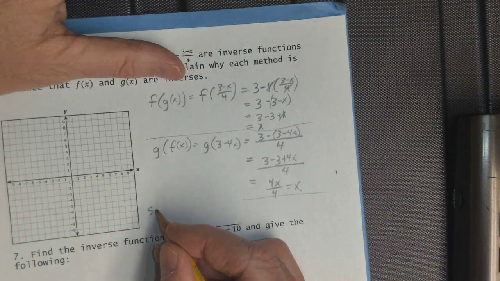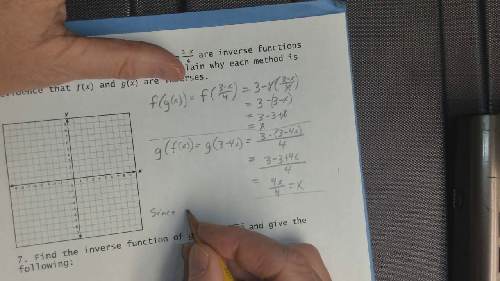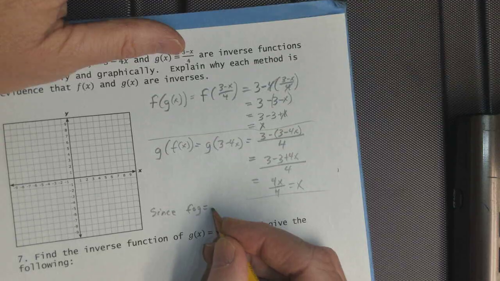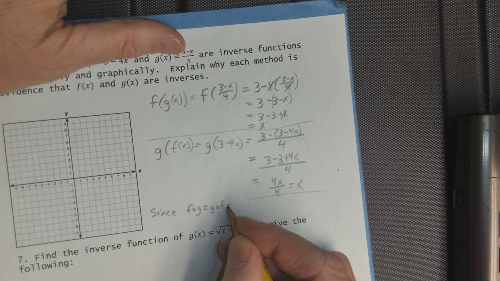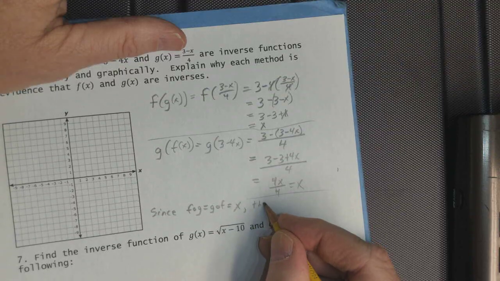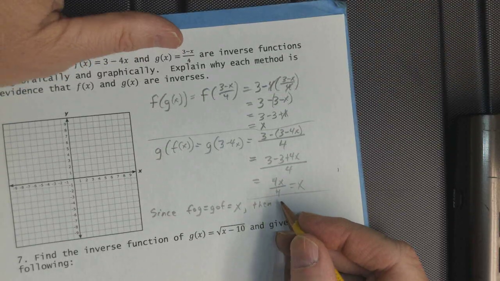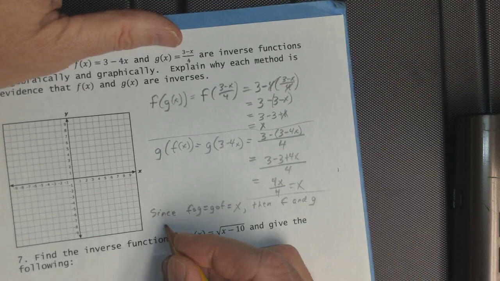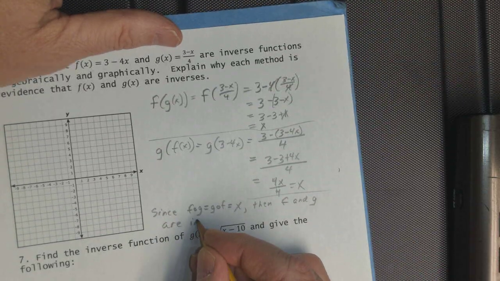Okay, so make some statement here: since f circle g equals g circle f, which both equal x, then f and g are inverse functions.